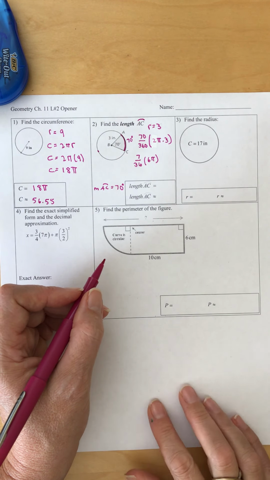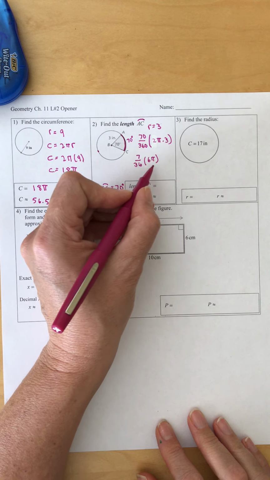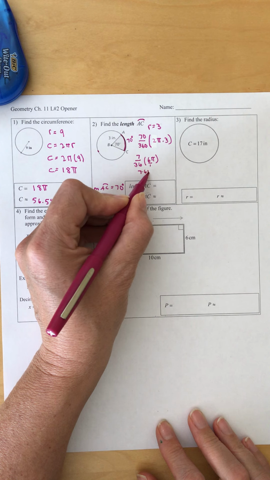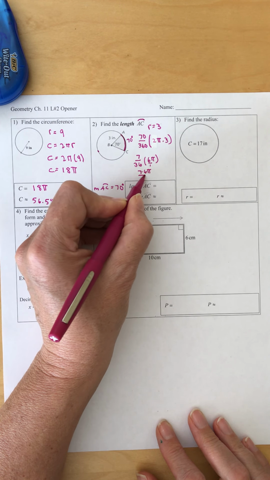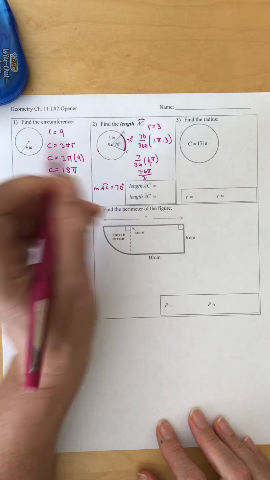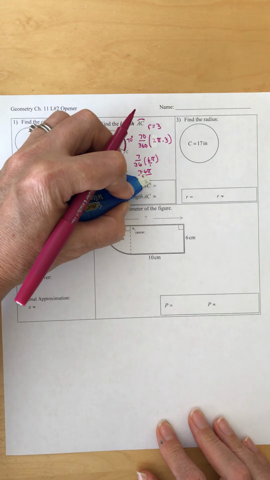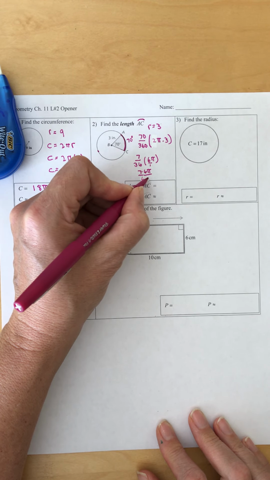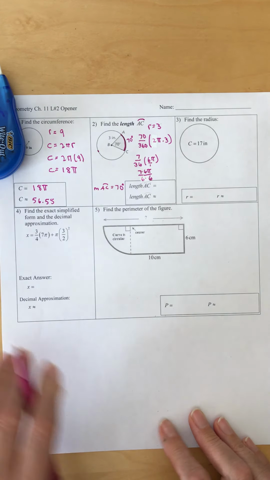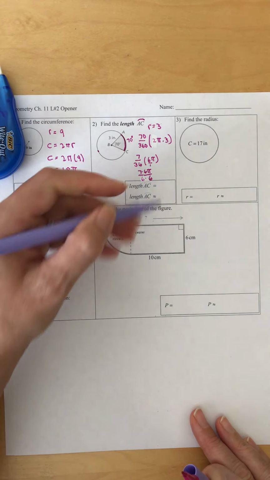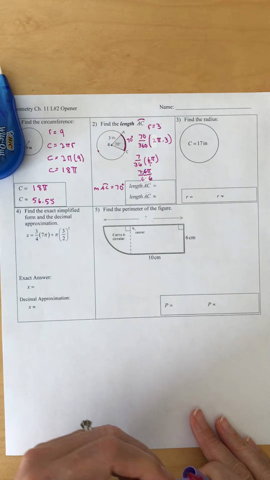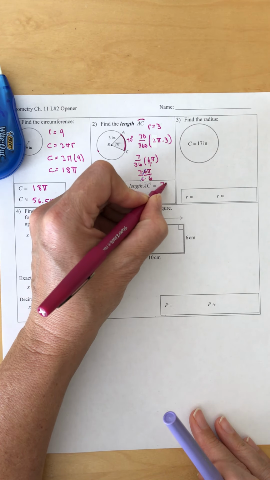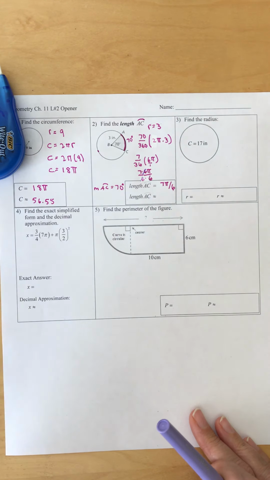And then in simplifying that to get to the exact answer, I can think of that as 6 pi over 1, and 7 times 6 times pi over 6 times 6. One of those 6's will cancel out, and so the length of the arc in its exact form is 7 pi over 6.